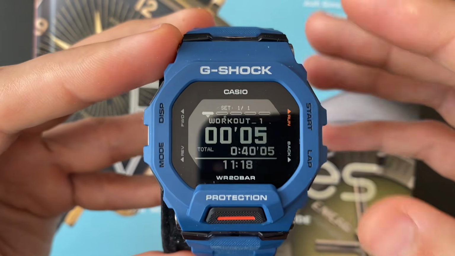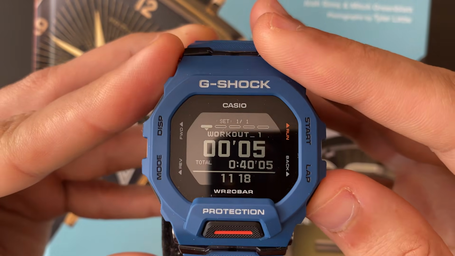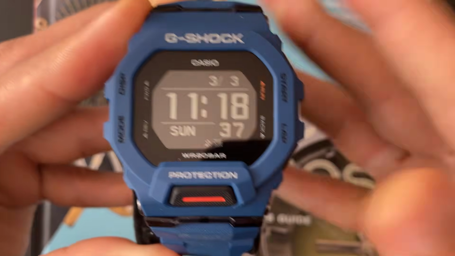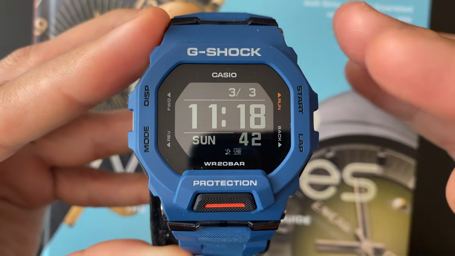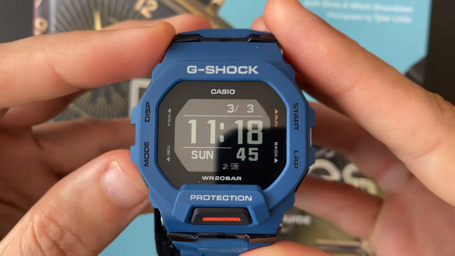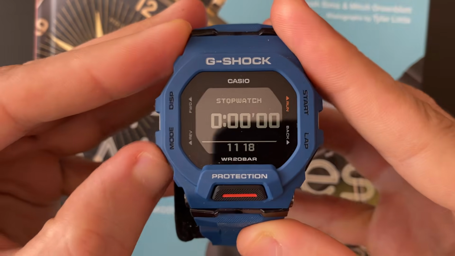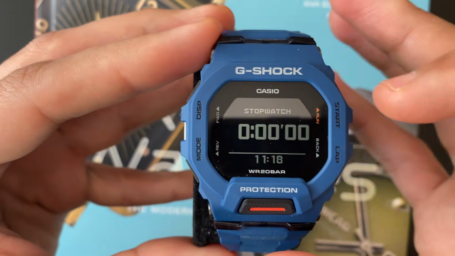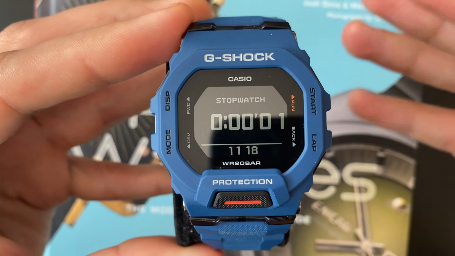At any time you want to go back to the timekeeping mode, all you need to do is to press the back button or the D button, and that gets you automatically there without having to swipe all the way back using the mode button. If you press the mode button twice, you'll get to the stopwatch. We have a seconds stopwatch, no tenths or hundredths of a second.